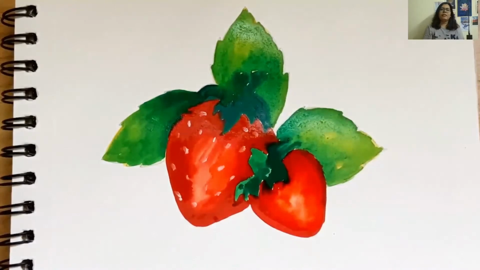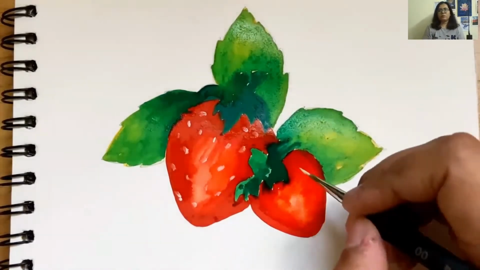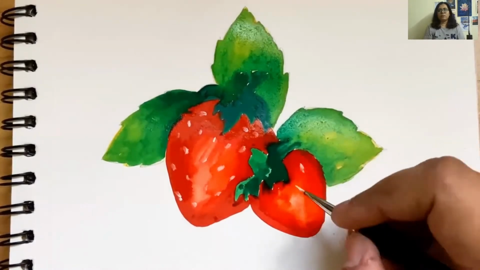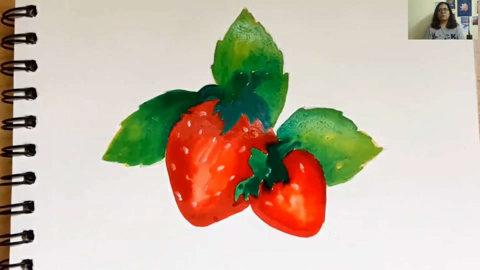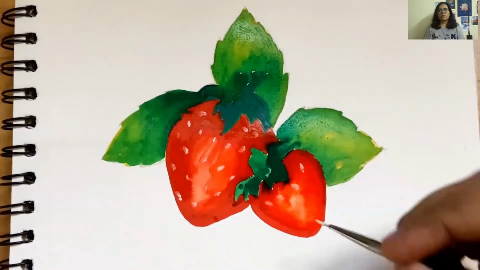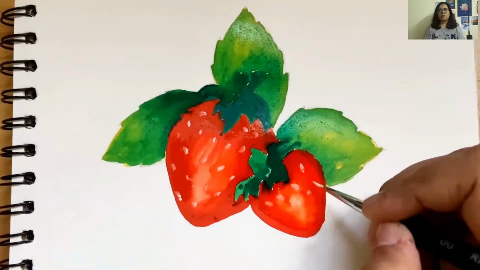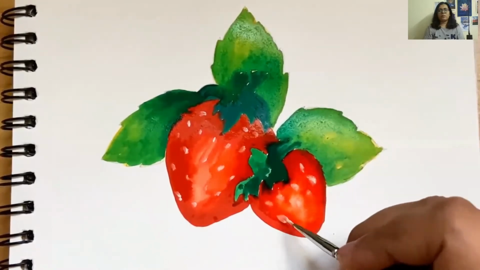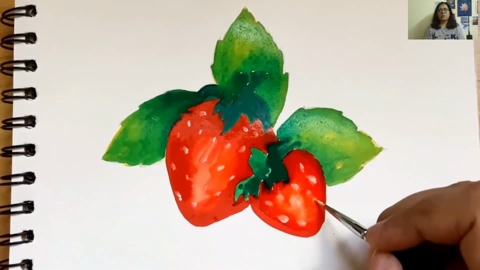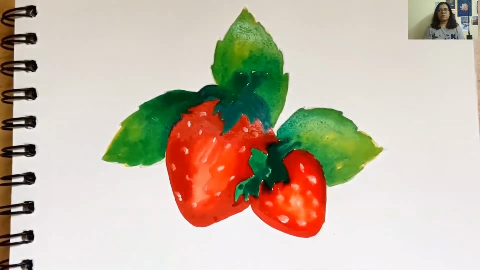Okay, same for the second strawberry also. Okay, so that is all. That completes your painting.